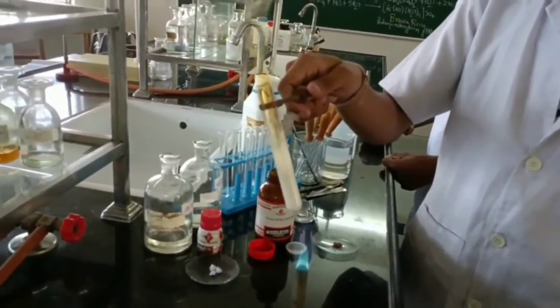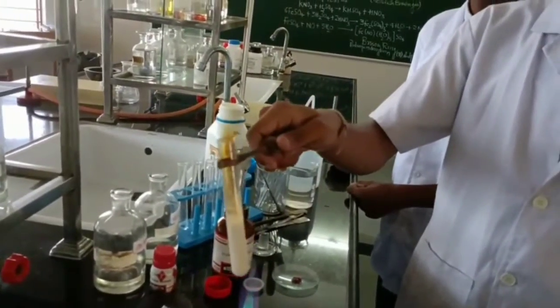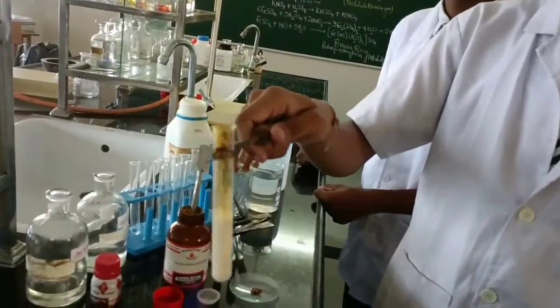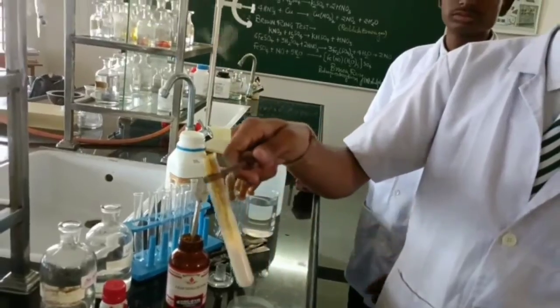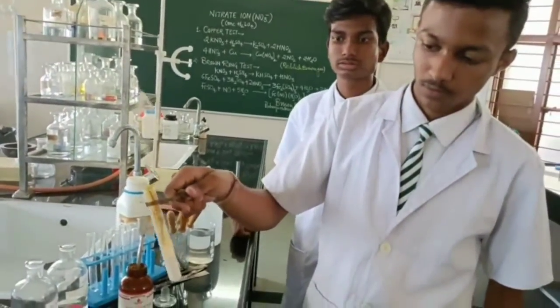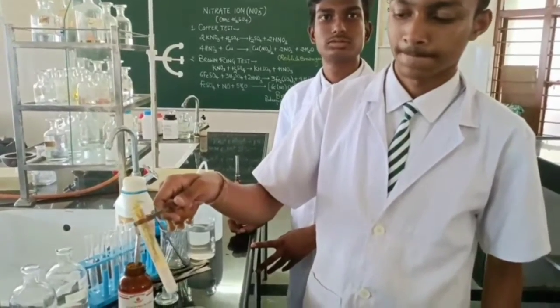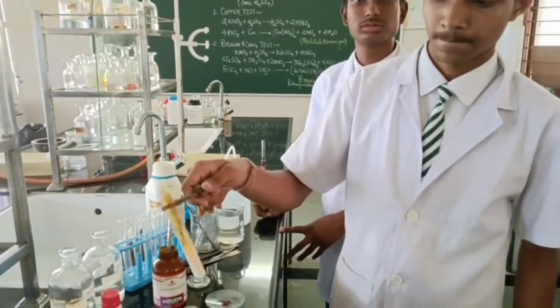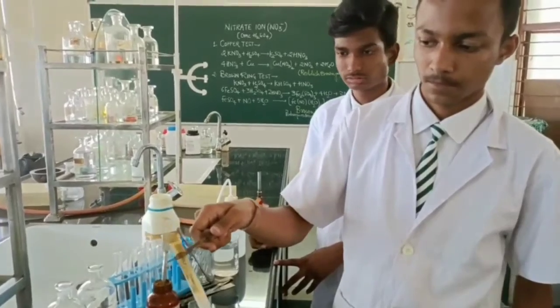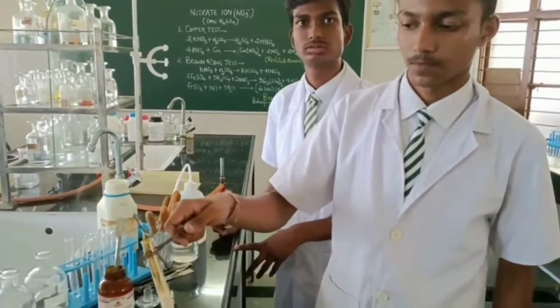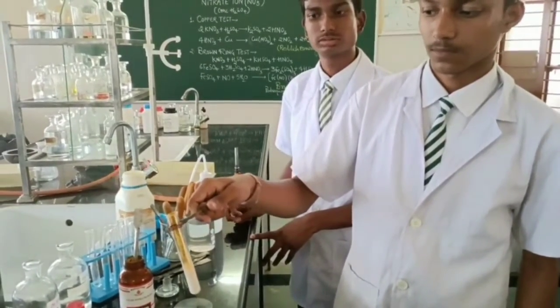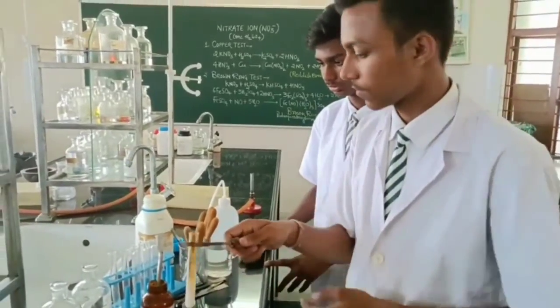No continuous heating, interrupted heating has to be done. You see how beautiful brown fumes are coming. So this is called as paper ball test. So we can even take it as a confirmatory. Some of the schools, they consider it as a confirmatory test, but it's a clear indication of presence of nitrate. But still we have two confirmatory tests. So we will keep this test tube aside and we will proceed with the confirmatory test.